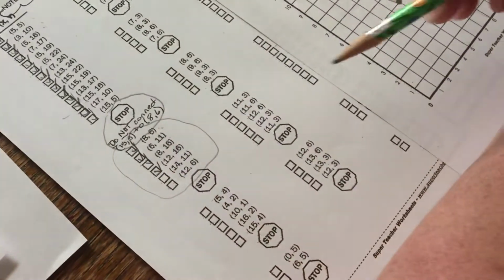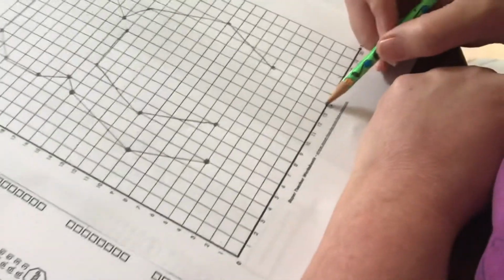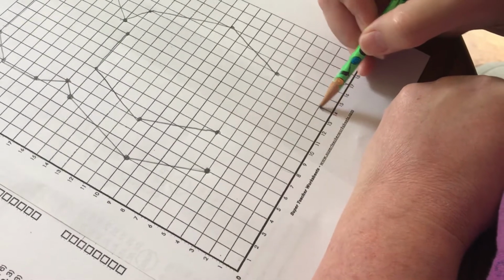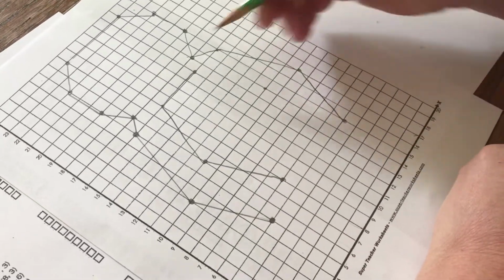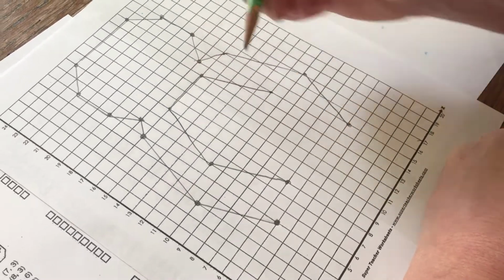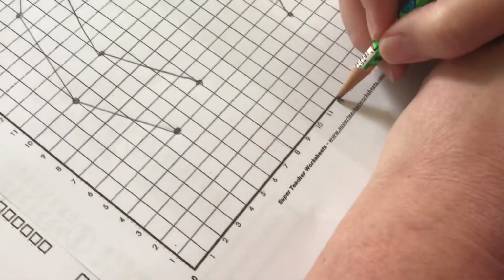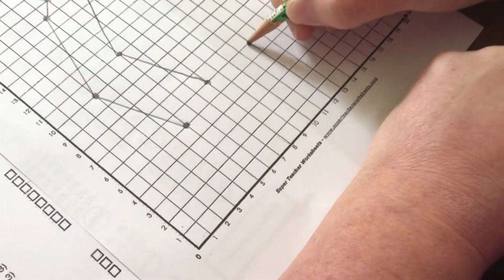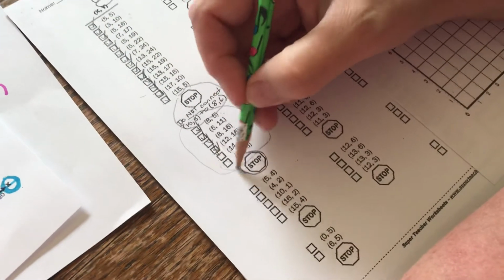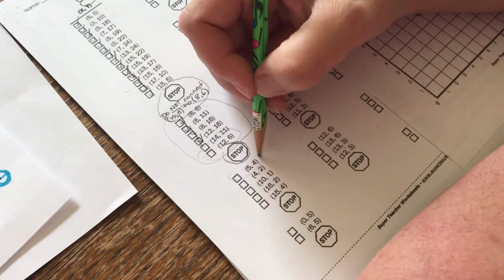So here we are. 14, 11. 14, and up 11. And then 12, 6. Then there's another stop sign, which means I am not going to connect this one to this one.